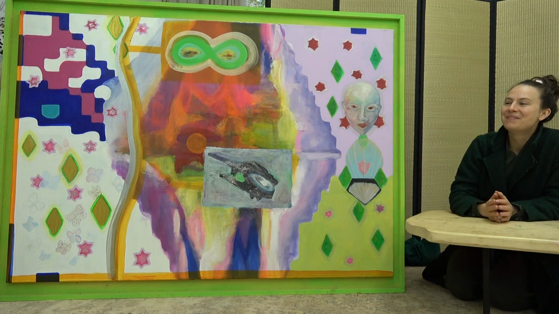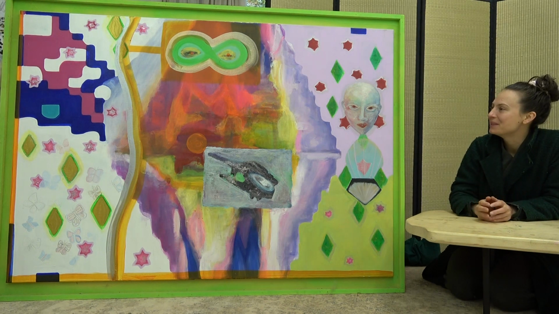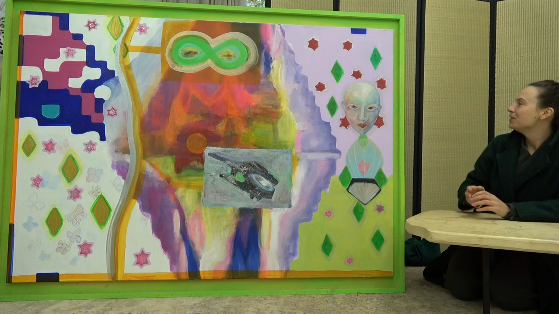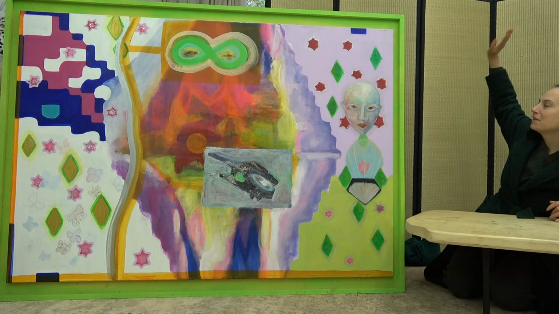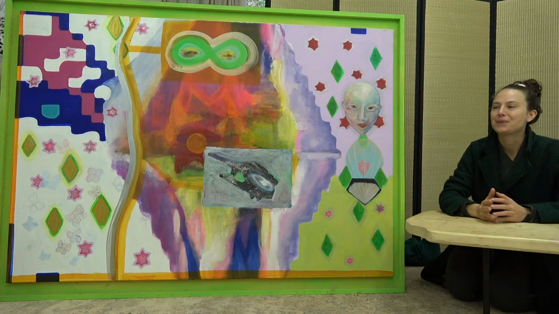My cat is making a lot of noise. She wants to come in, but she jumps on this one, and then everything falls, so it's not a good idea.